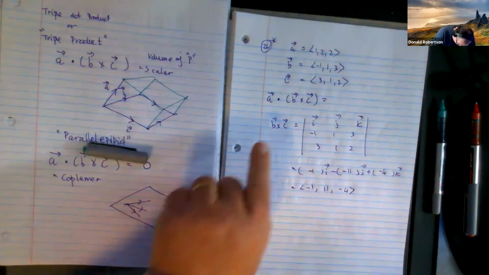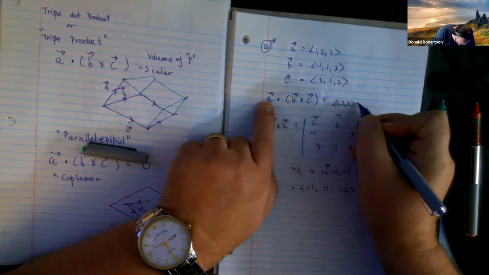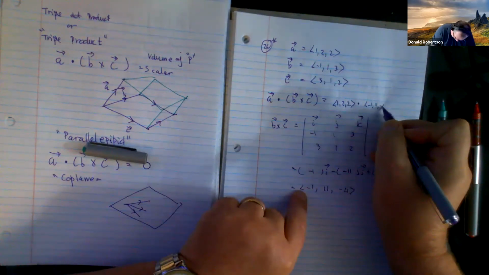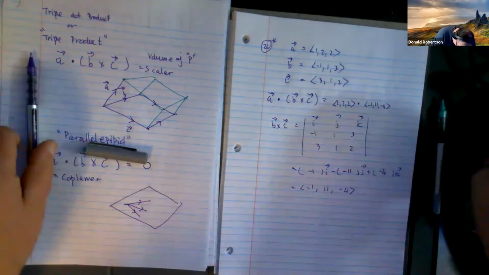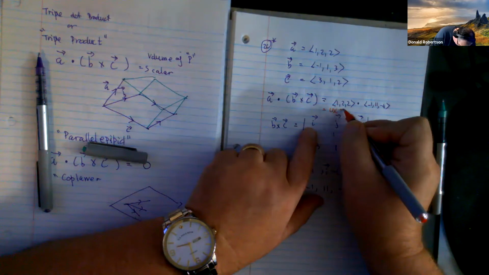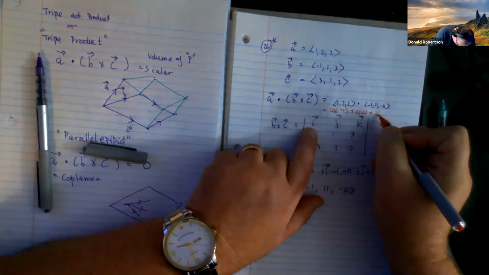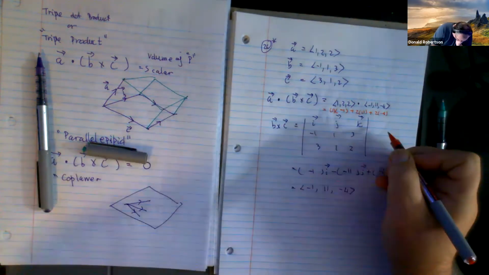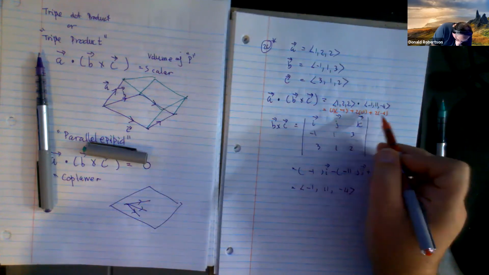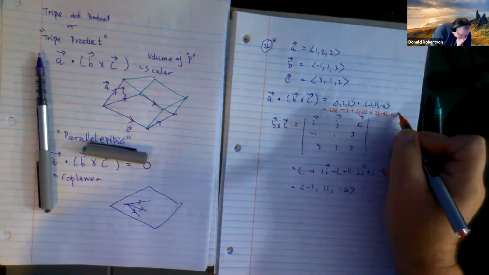And the dot product then is 1, 2, 2 dot product with this guy, -1, 11, -4. And that's going to get me 1 times -1 plus 2 times 11 plus 2 times -4. That's 22 take away 1, take away 8, 9 away from 22, and the answer is 13.